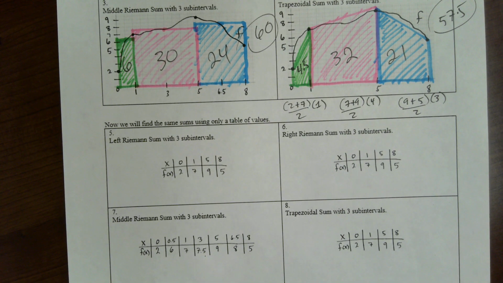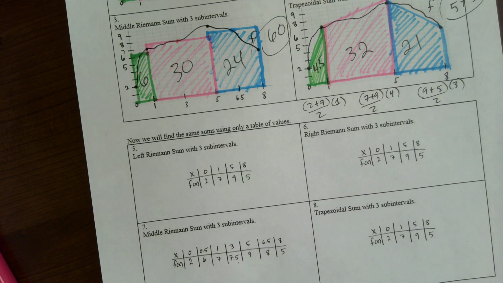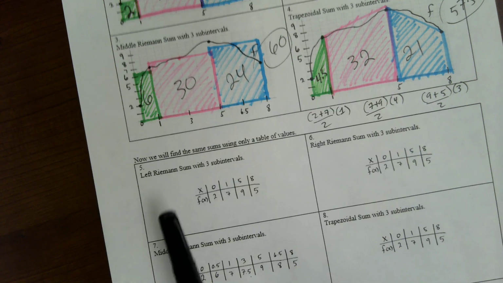And this is really helpful because in the past I've had students, if they had a table and they were doing some kind of an estimate for an integral, I've had them plot the points, draw a picture, etc. That takes a long time. So try to follow along with me to see these patterns. This will go fast.